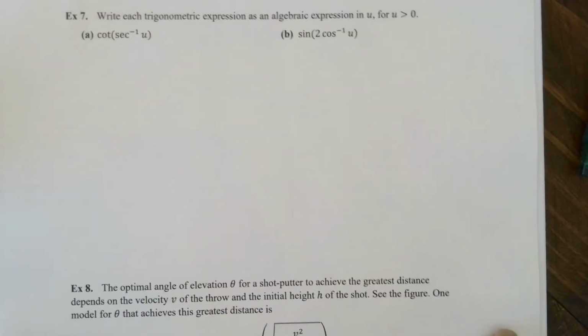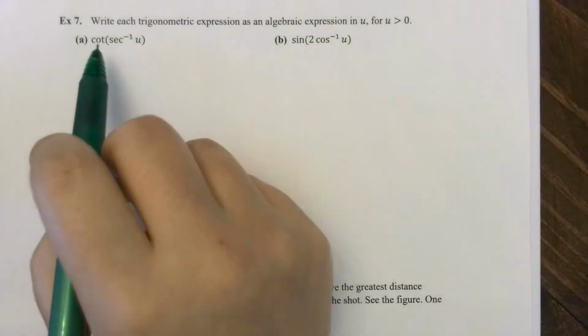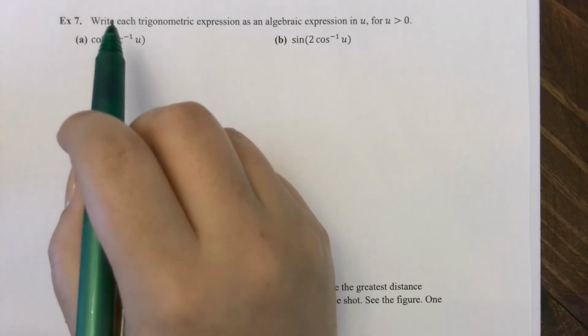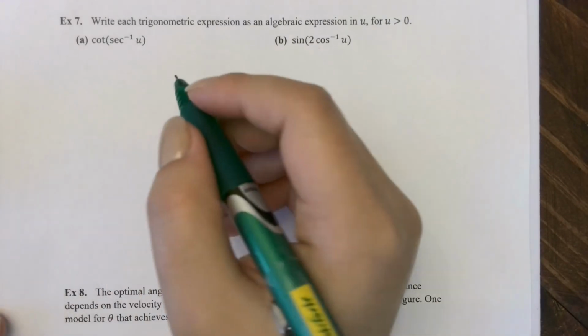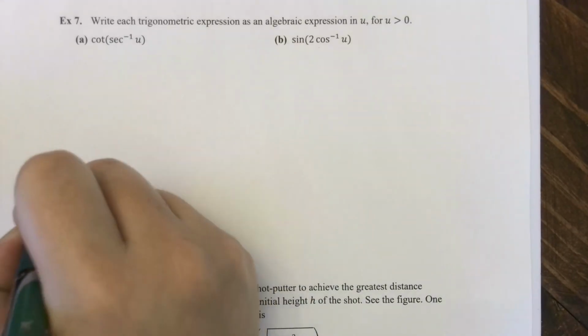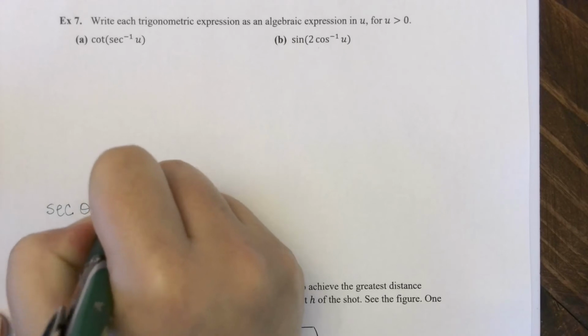Example 7. We want to write each trigonometric expression as an algebraic expression in u for u greater than 0. So we have cotangent of secant inverse of u. That means that secant theta equals u.